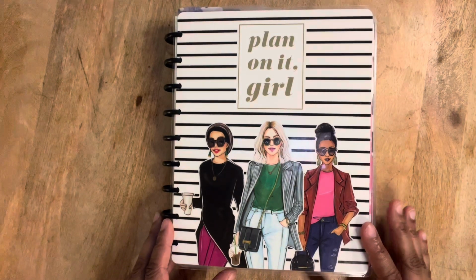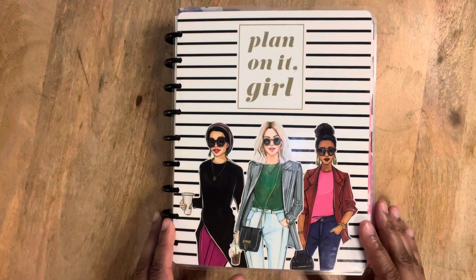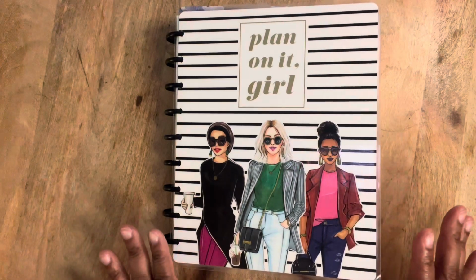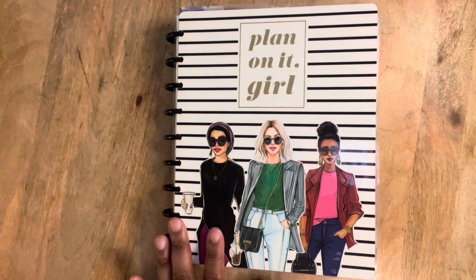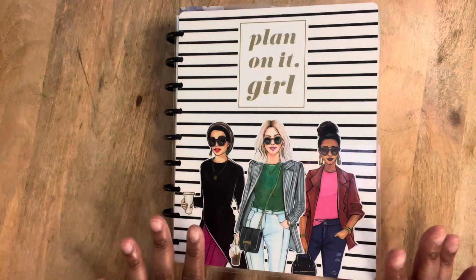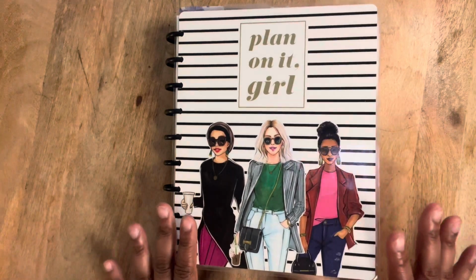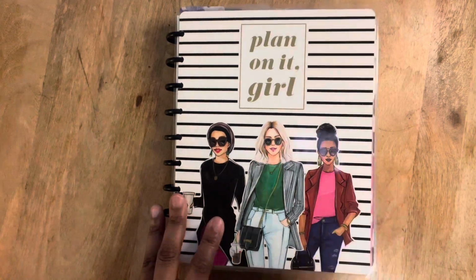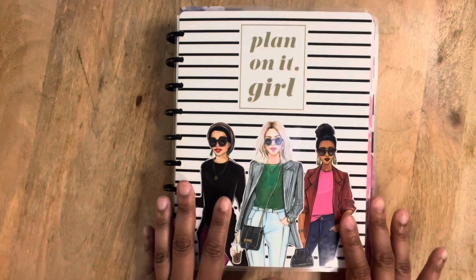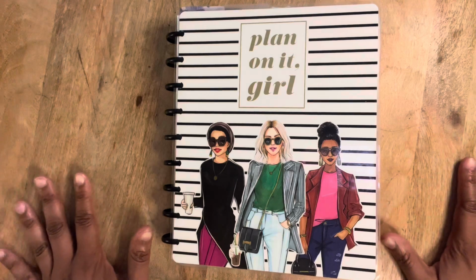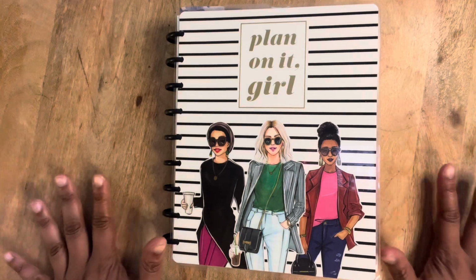So my setup is a little bit different today. I am filming from my coffee table because my desk area is in a great place as far as my apartment is concerned, but it's not the best for filming and it could be a little dark there. So I'm filming at my coffee table today. So that's how we have a little bit of a different background.